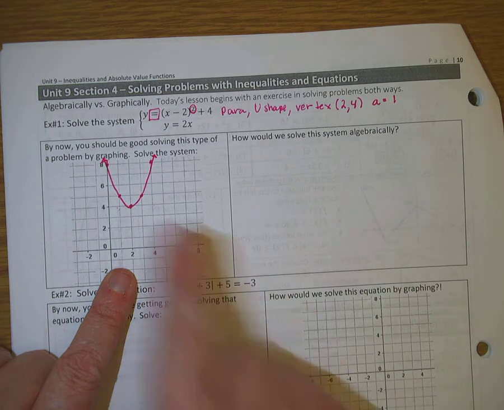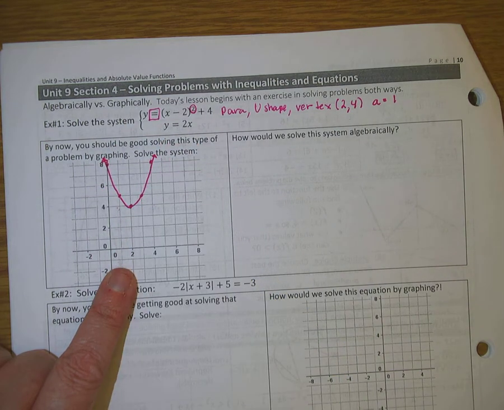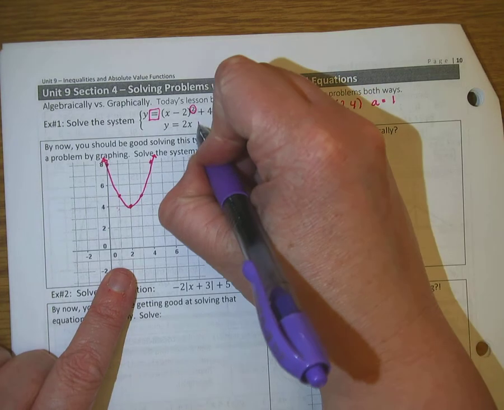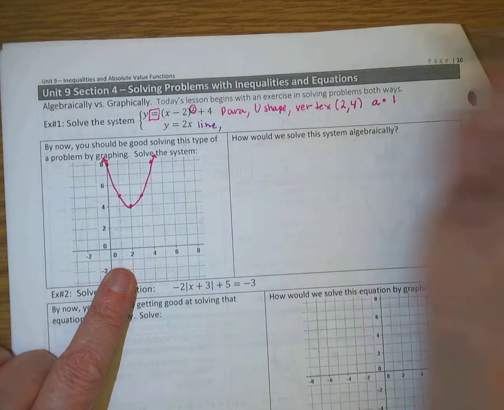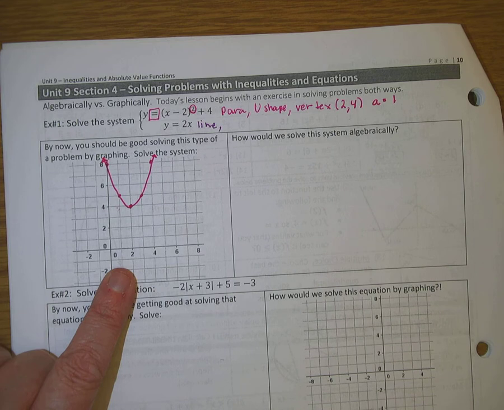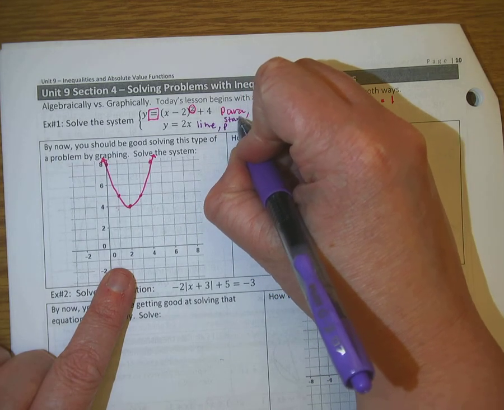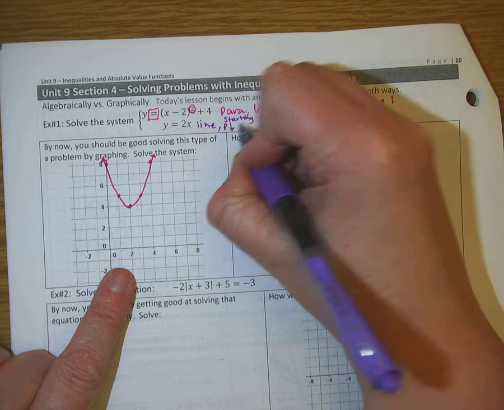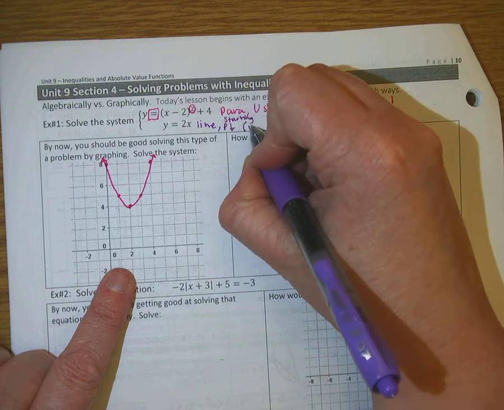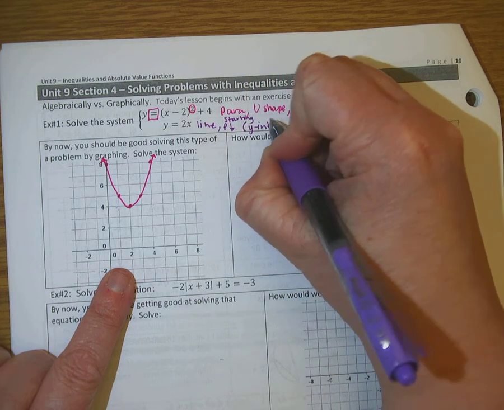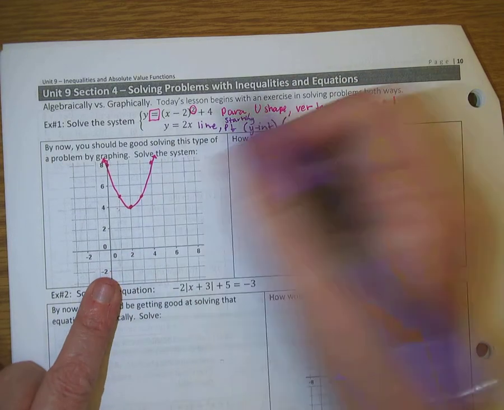Okay, now my second one is what? This is a line, or linear. So when I'm doing a line, what key pieces do I need to help me graph it? I need a starting point, which in this case, my starting point is my y-intercept, which is 0, 0.